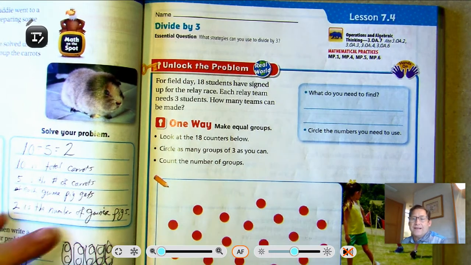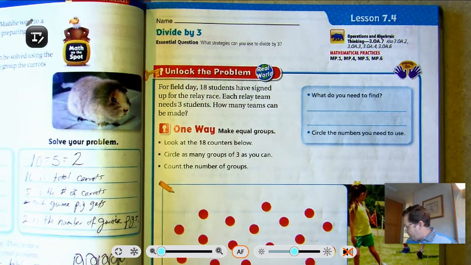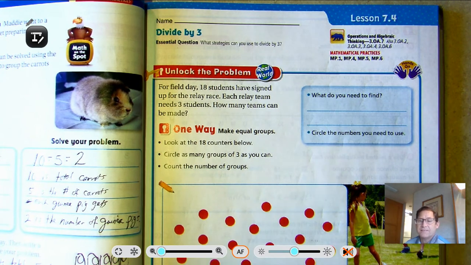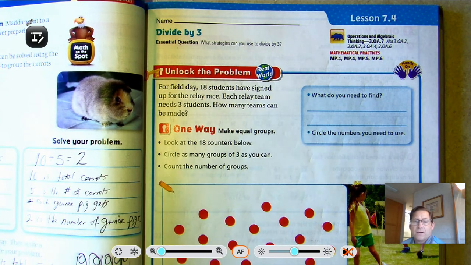Hello. Today we're discussing lesson 7.4 on page 277 of the third grade textbook. Our topic for today is divide by 3. At the end of the lesson, you should be able to answer the question, what strategies can you use to divide by 3? Now, an obvious strategy is just to know the 3 facts. So remember, we should be practicing and memorizing our multiplication tables and practicing division facts.